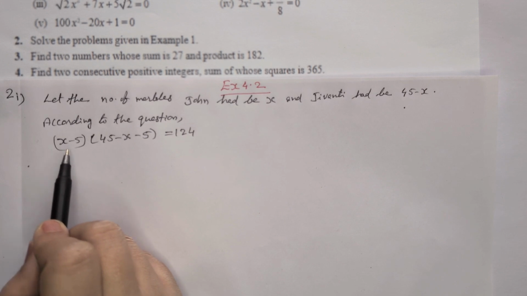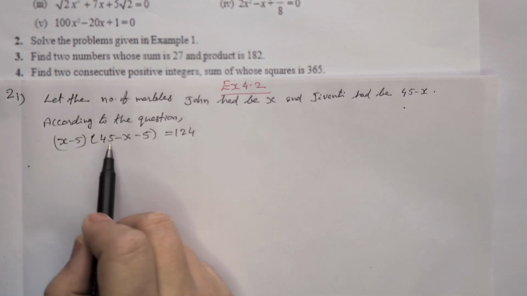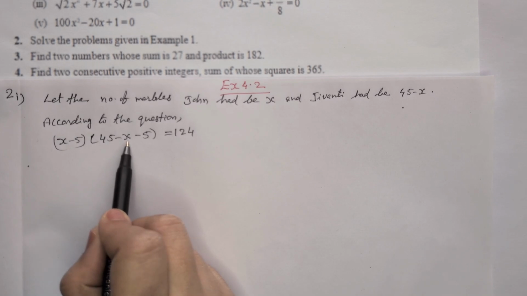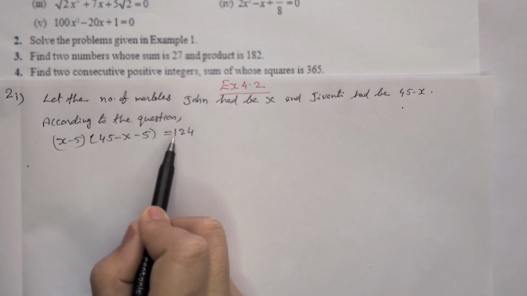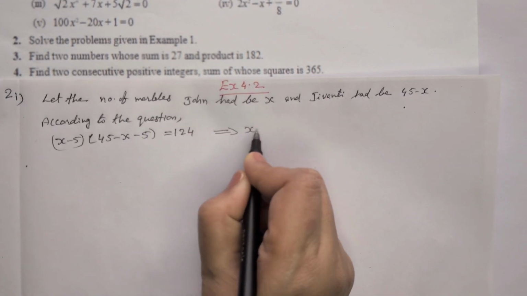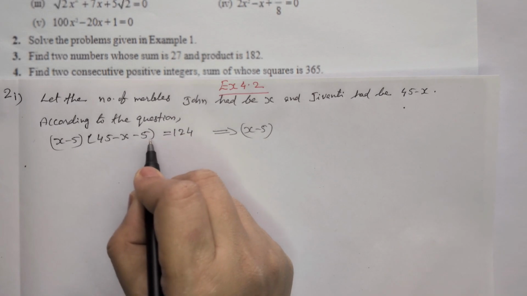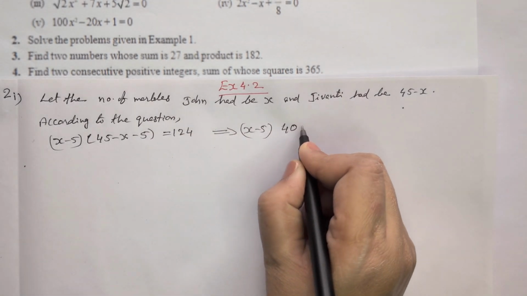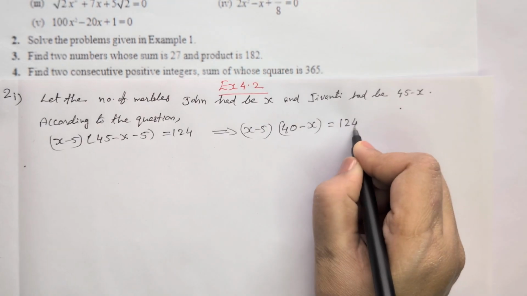So John's present number of marbles is x minus 5. Shivanti had 45 minus x, from that 5 lost, that is 40 minus x. And their product is equal to 124, which means x minus 5 into 40 minus x is equal to 124.